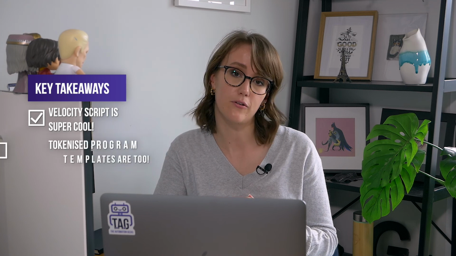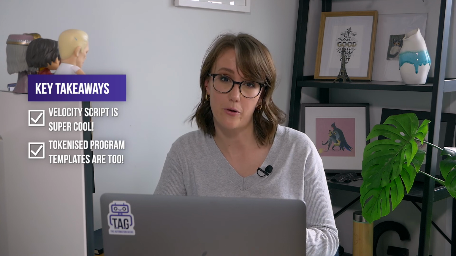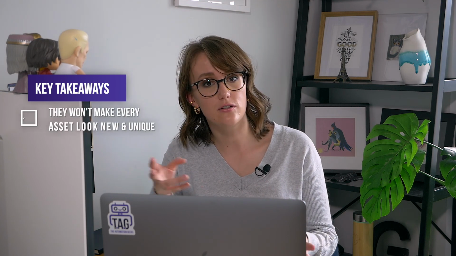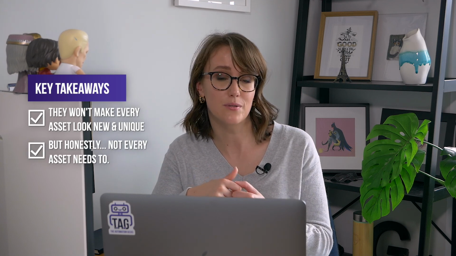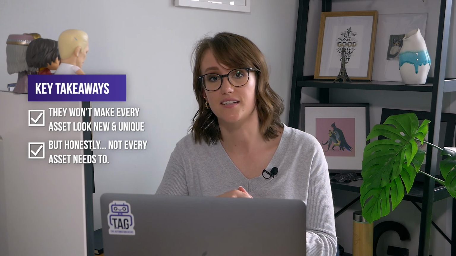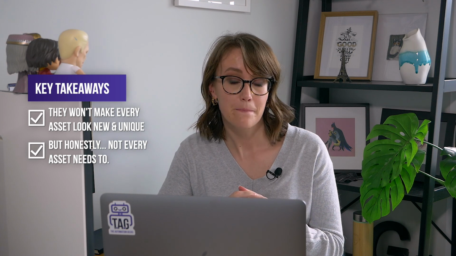Hopefully it sparked an interest for you in finding out more about velocity script tokens, or looking into creating some program templates that are heavily tokenized that will allow you to do some of those repeated processes that you're running a little bit faster next time you need to. Tokens are not always the most creative solution, but you can always jump into the editor if you need to make some more specific changes to any given circumstance. And scalability, I think, is a big focus for a lot of people in this crazy year. So hopefully it's been helpful. Hopefully it sparked some interest.